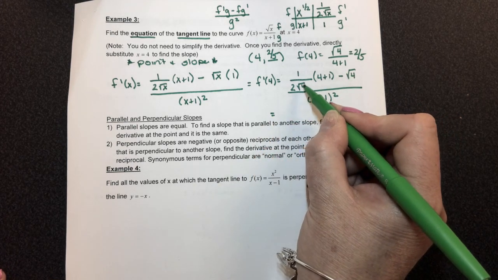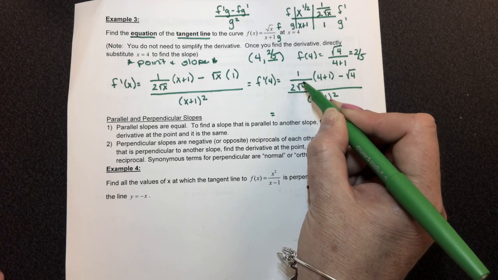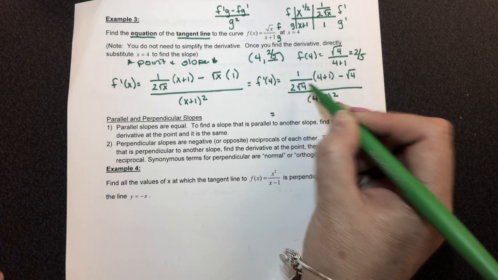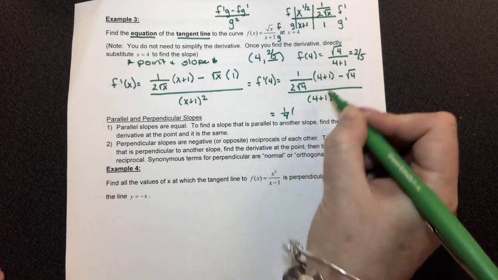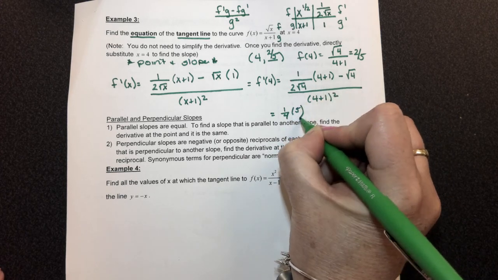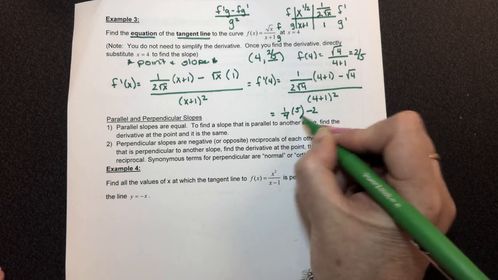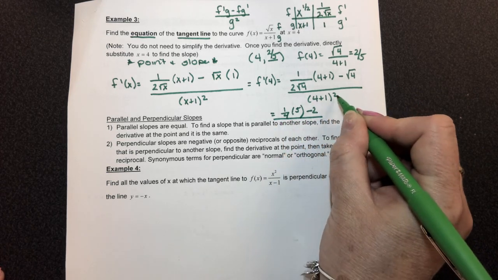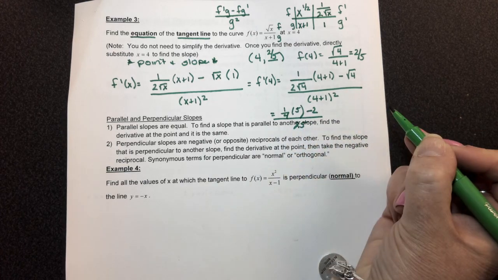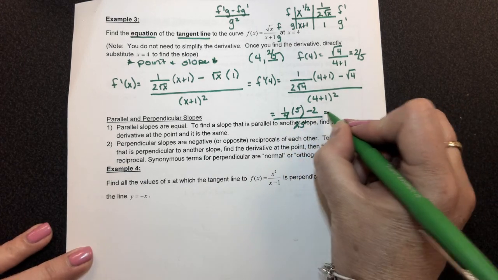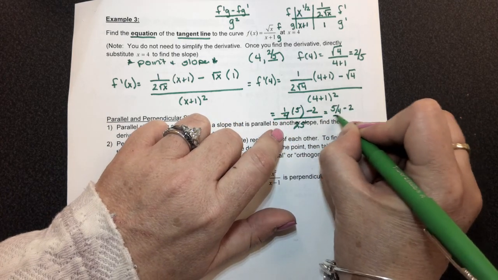Well, what is the square root of 4? Let's start with 1 over 2 square root of 4. Square root of 4 is just what? 2. So 1 over 2 times 2 is going to give me a what? 1/4. So 1/4 times 4 plus 1, which is 5, minus square root of 4 is 2, all over 4 plus 1 squared. Well, 4 plus 1 is 5. 5 squared is 25. 1/4 times 5 gives me 5/4 minus 2 over 25.